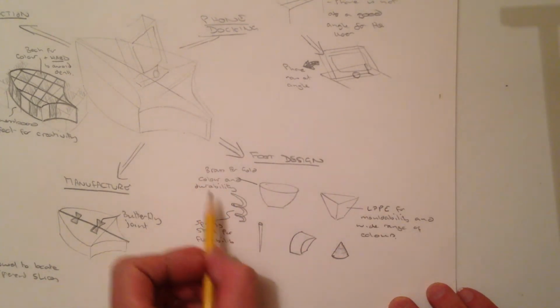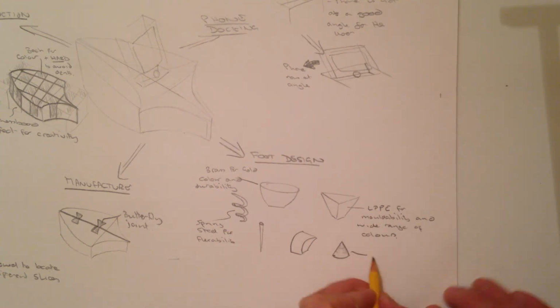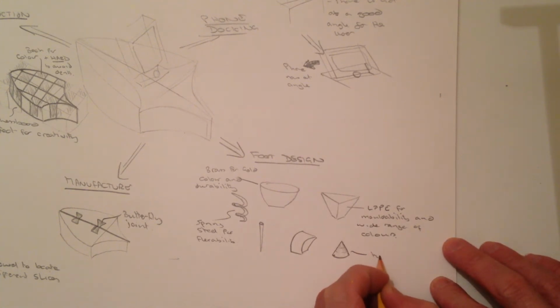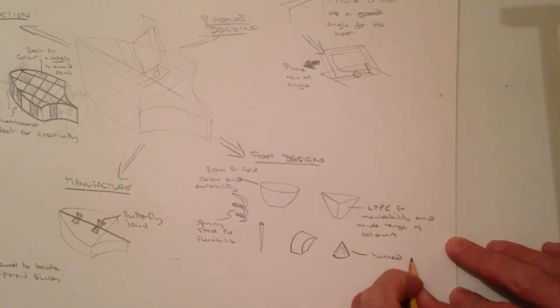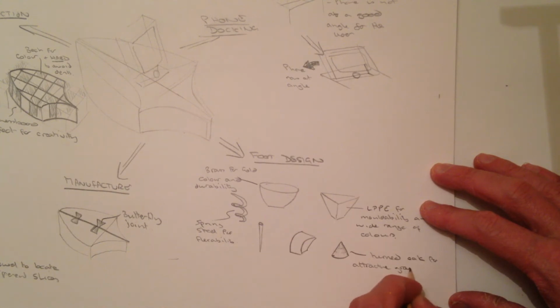So we've got some metals, some plastics, some more metals. We could turn oak for attractive grain structure.